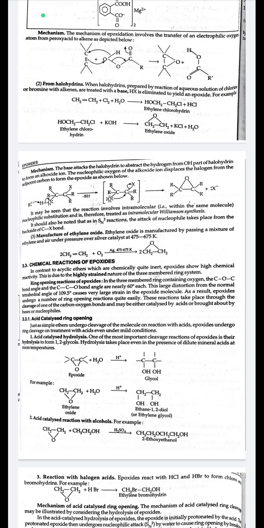It should also be noted that, as in SN2 reactions, the attack of nucleophile takes place from the backside of the C-X bond. Third, manufacture of ethylene oxide. Ethylene oxide is manufactured by passing a mixture of ethylene and air under pressure over silver catalyst at 475 to 675 Kelvin. 2CH2=CH2 plus O2 gives 2CH2-O-CH2.